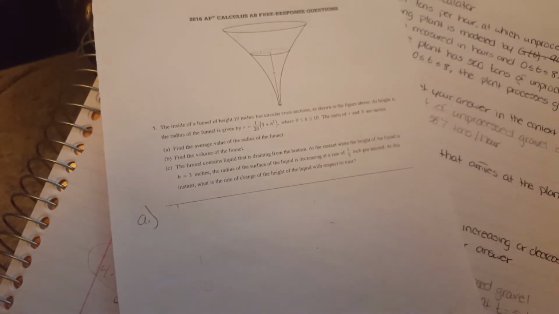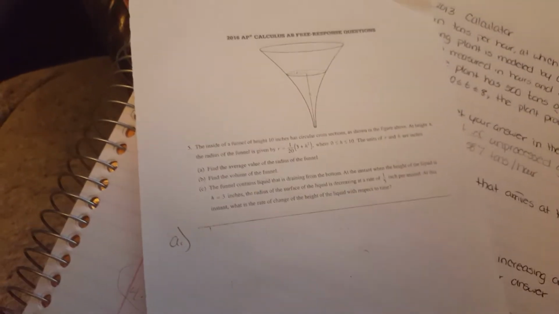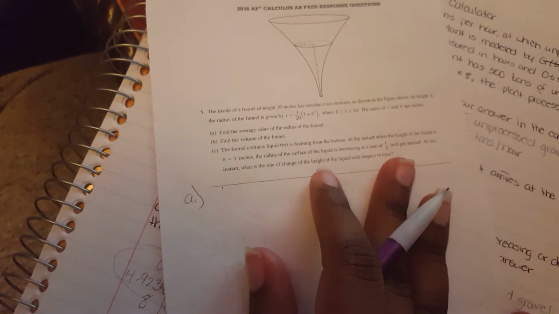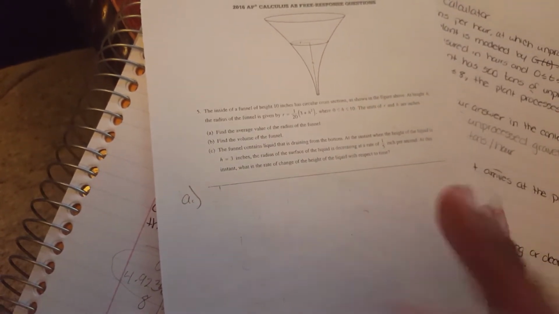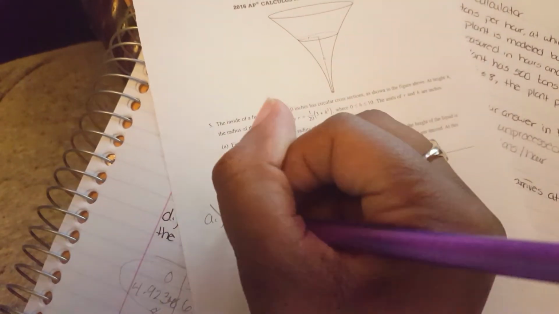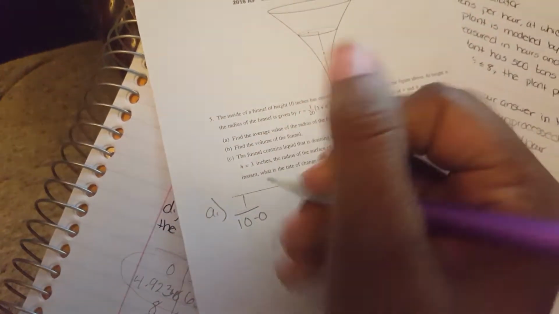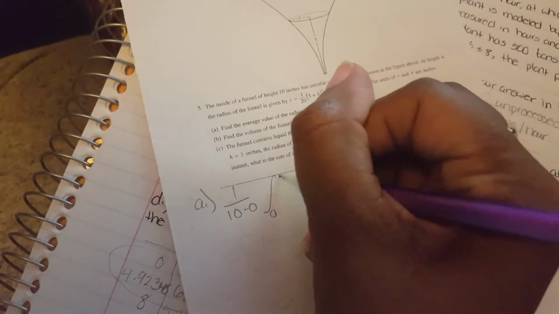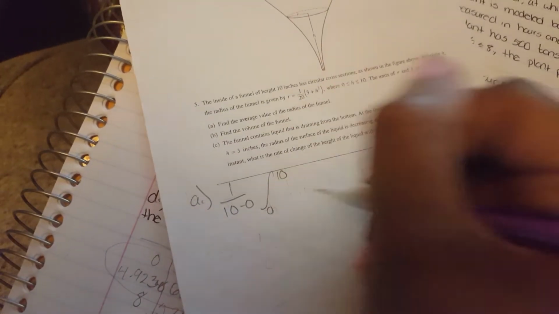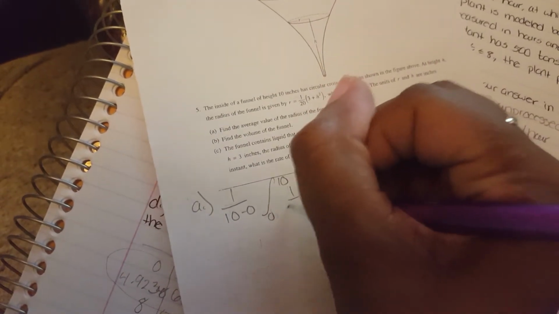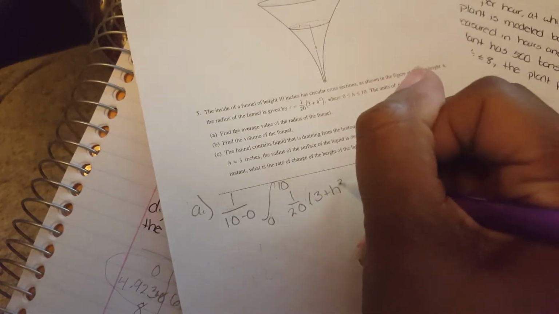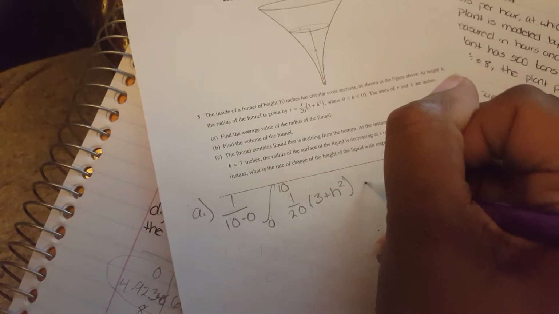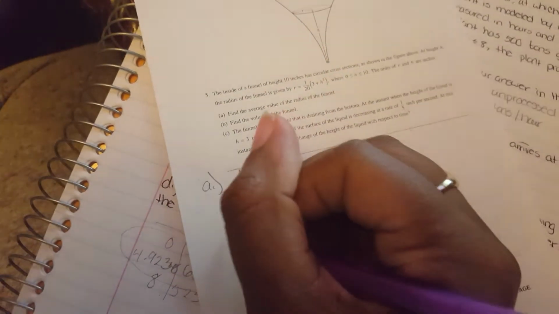So for part A, you have to find the average value of the radius of the funnel. To find the average value of the radius, you will have to use an integral. So our integral would be from 0 to 10, and our equation will have to be the radius of the funnel squared dh.